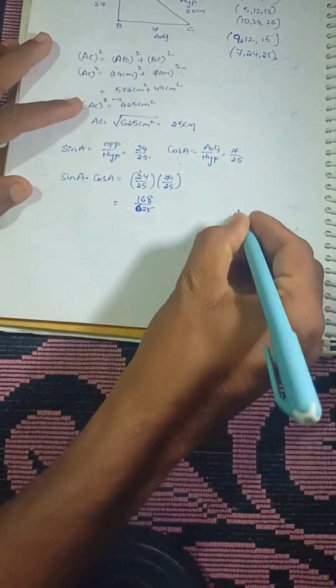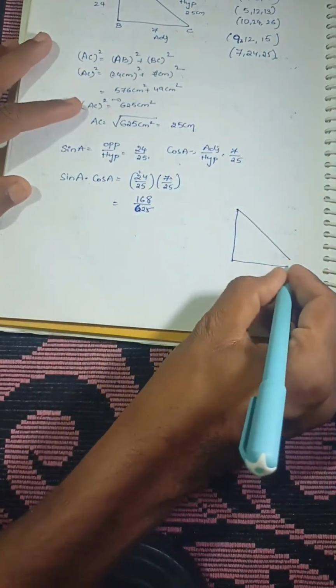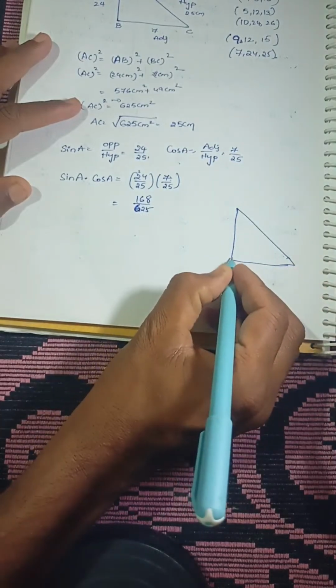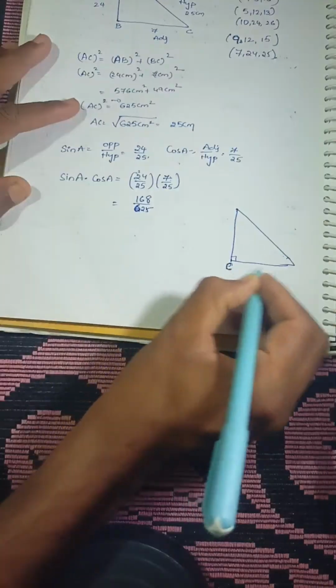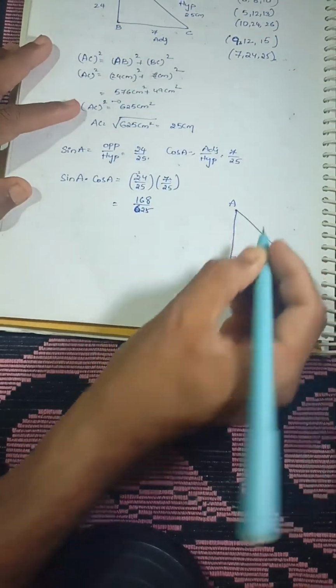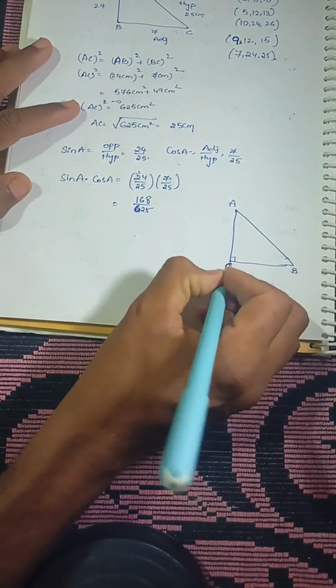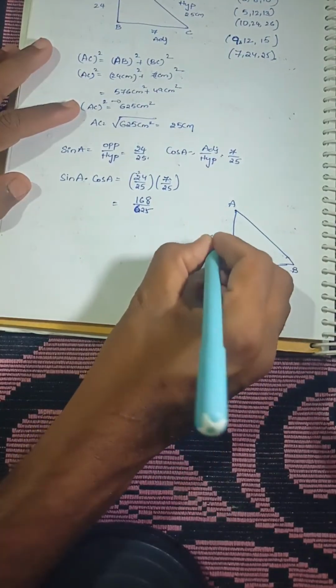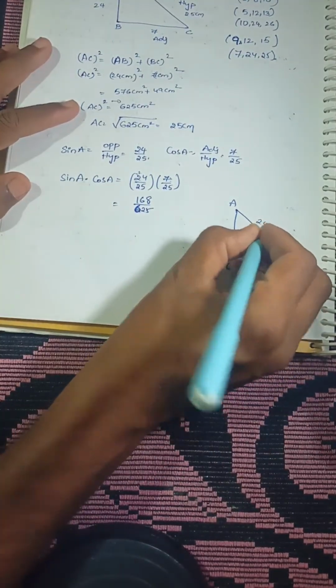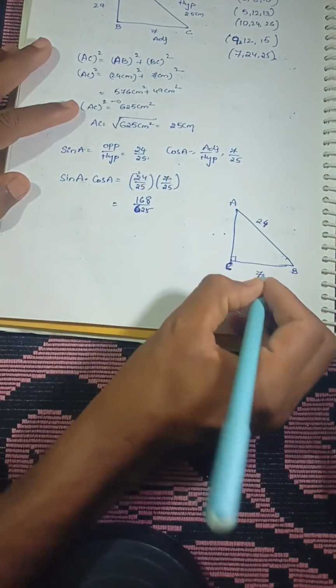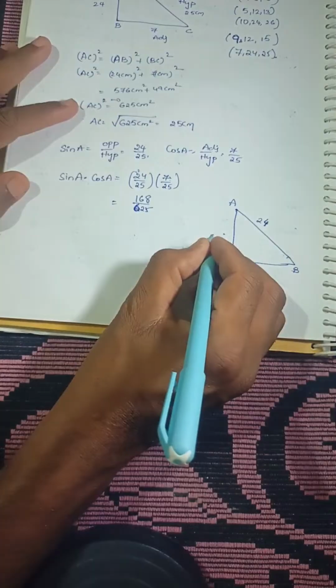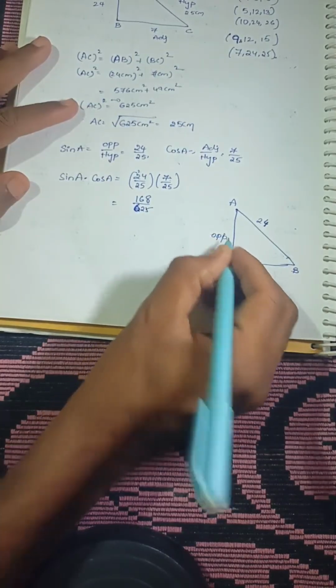See, if the angle is at C, this is B and this is A, so we have to find out the angle at C. The AB value here is 24 and here the BC value is given as 7. We have to find out the AC value, that is the opposite side.